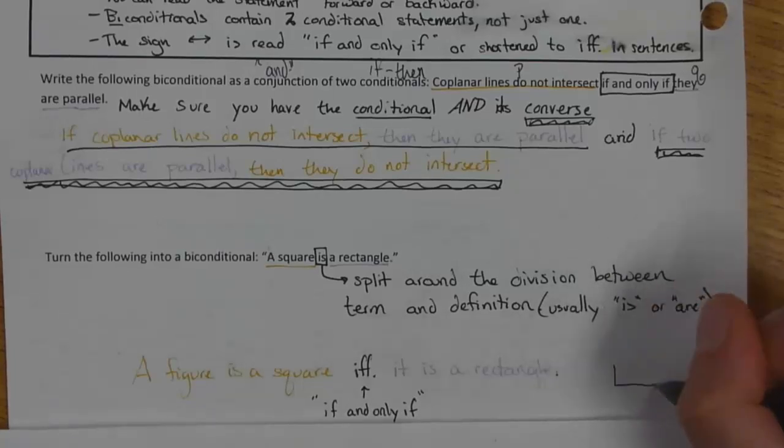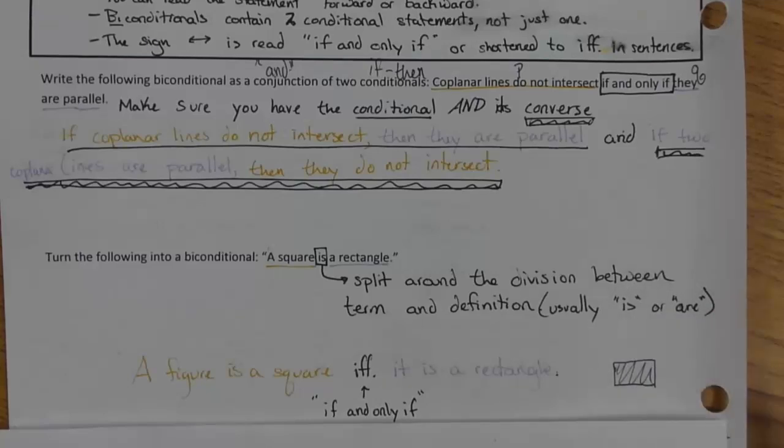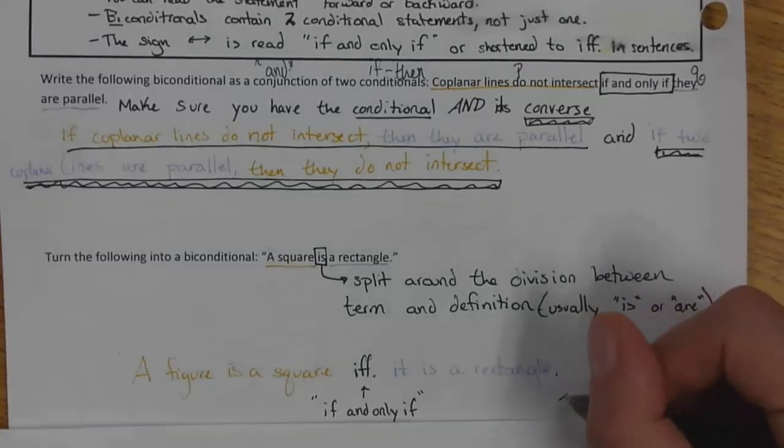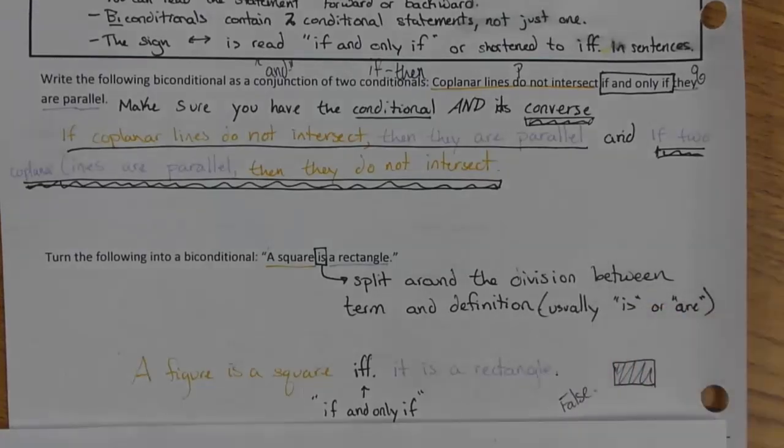For instance, here's my counterexample. This is a rectangle. It is not a square. So this actually violates the second part of my biconditional. If a figure is a rectangle, then it is a square. Here's my counterexample. I know that this is false. So watch out for biconditionals. They're a little bit harder to prove, but they are also very useful when it comes to using definitions and using the statements that we are given.